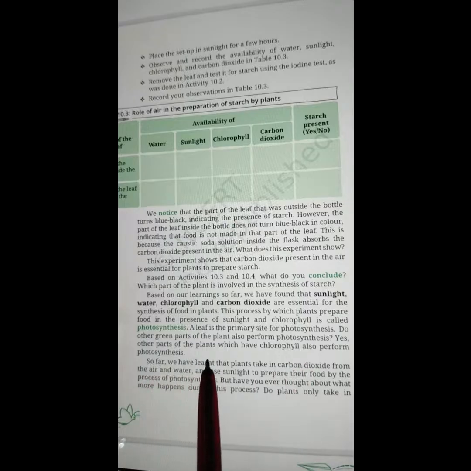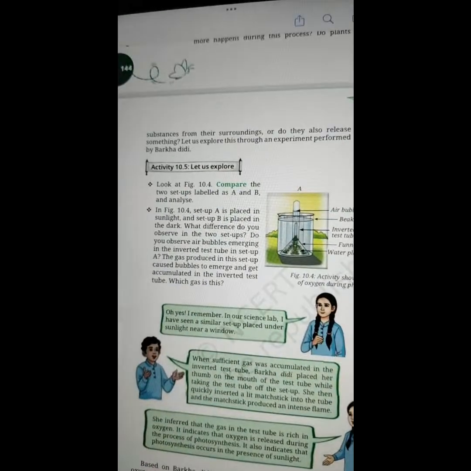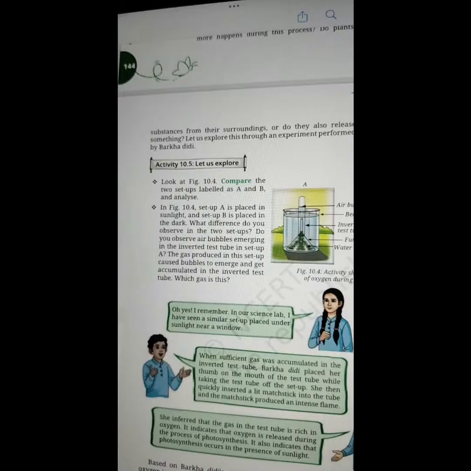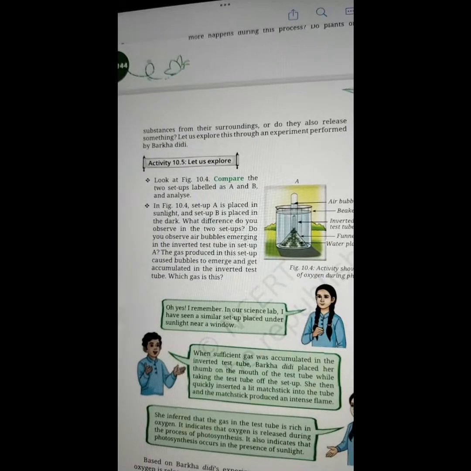Do other green parts of the plant also perform photosynthesis? Yes. Other parts of the plants which have chlorophyll also perform photosynthesis. So far, we have learned that plants take in carbon dioxide from the air and water and use sunlight to prepare their food by the process of photosynthesis. But have you ever thought about what more happens during this process? Do plants only take in substances from their surroundings, or do they also release something? Let us explore an experiment.